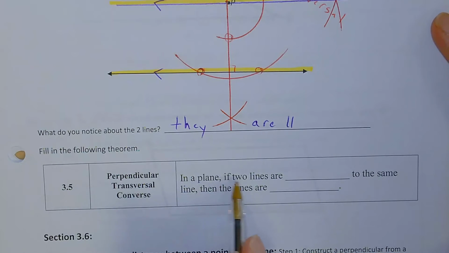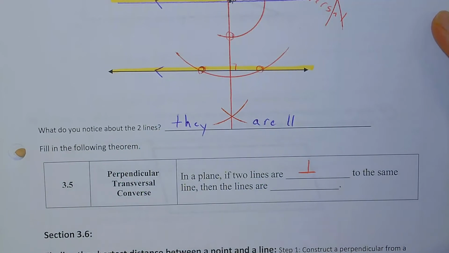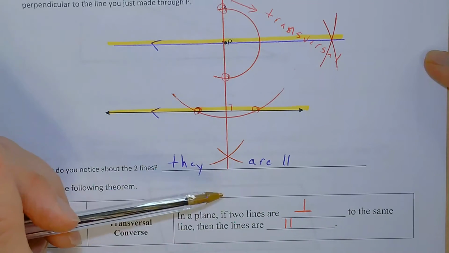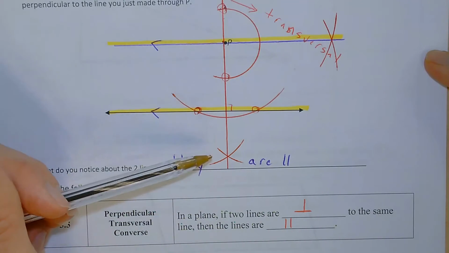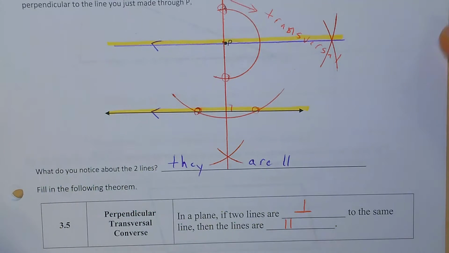But in a plane, if two lines are perpendicular to the same line, then the lines will be parallel. So notice that I have two lines that are both perpendicular to the transversal, which is causing the lines to be parallel. It's just a cool way to see that converse in action, how it actually works. So we won't really be using this much. It might pop up in one proof or something.